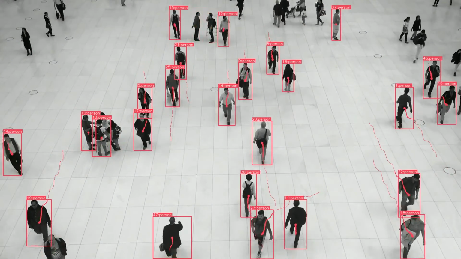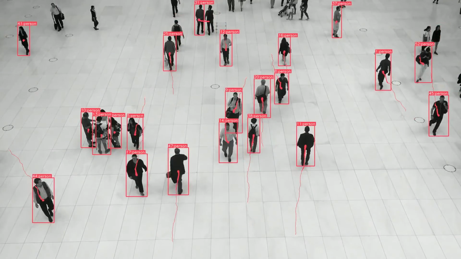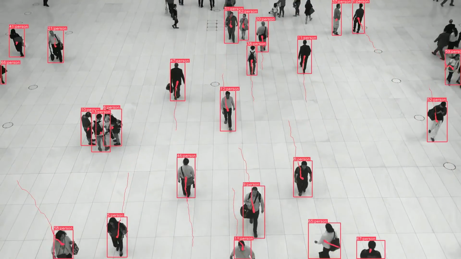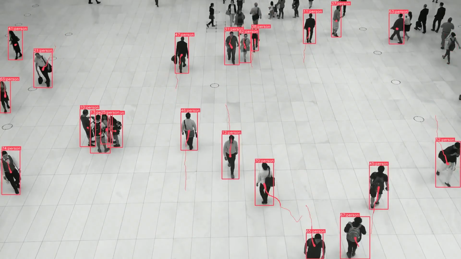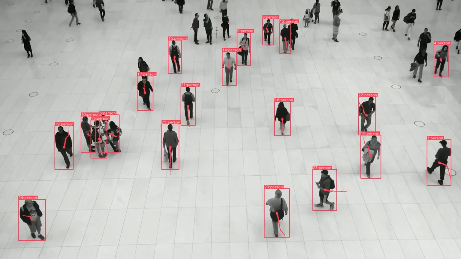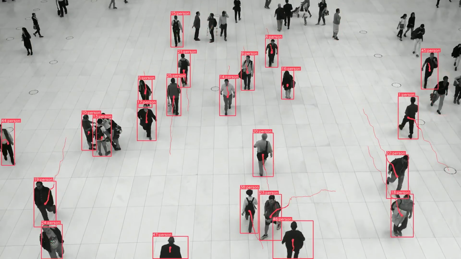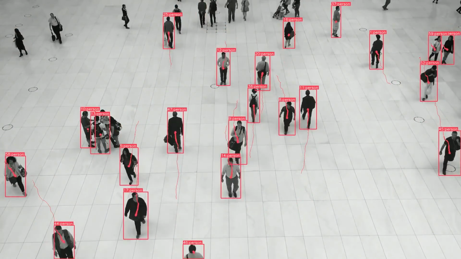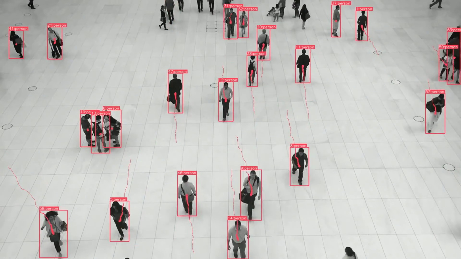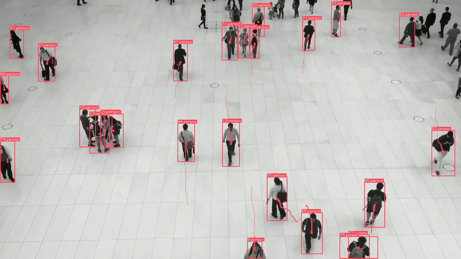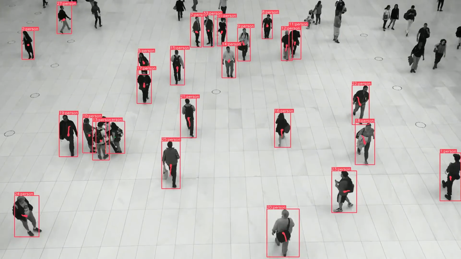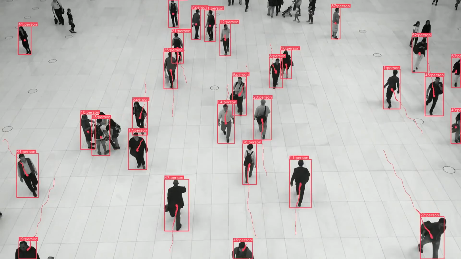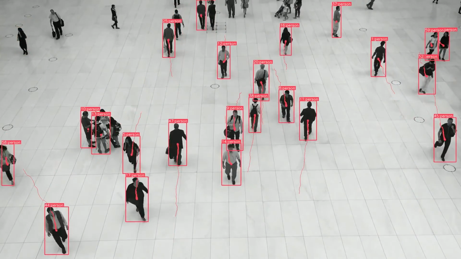In this video tutorial, we will learn how we can track each of the detected objects using the DeepSORT object tracking algorithm. We will be integrating YOLOv9 with the DeepSORT object tracking algorithm. So we will use YOLOv9 to detect objects in an image, video, or in a live webcam feed. And then we will be using the DeepSORT object tracking algorithm to track each of the detected objects until that object remains in the frame of a video or in a live webcam feed.